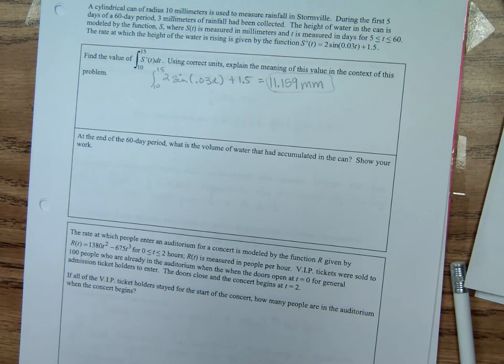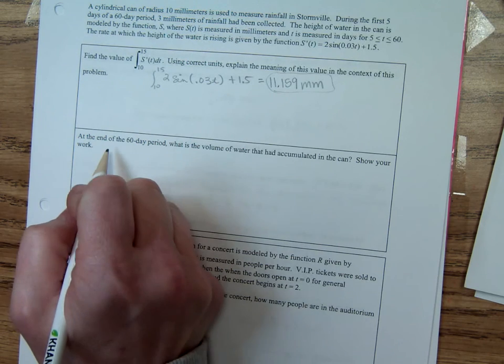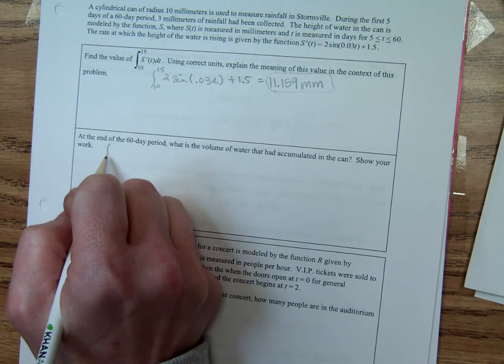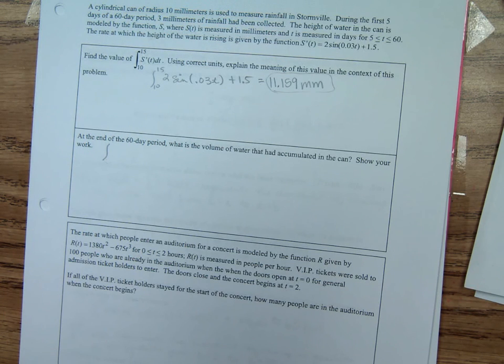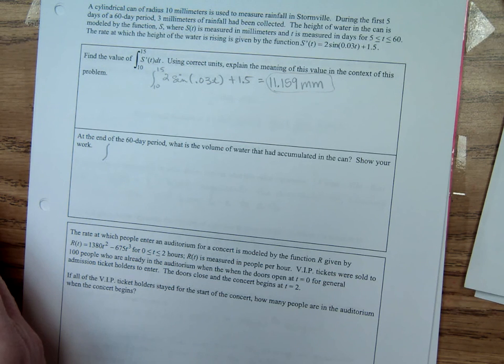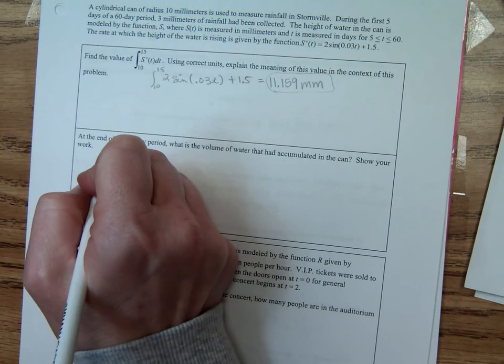At the end of the 60-day period, what is the volume of water that had accumulated in the can? Show your work. Okay, so if I'm looking for the end of 60 days, what are my endpoints? 0 to 60. Let's do 5 to 60, because I know that you have that guaranteed amount of days. Exactly, so let's go 5 to 60.